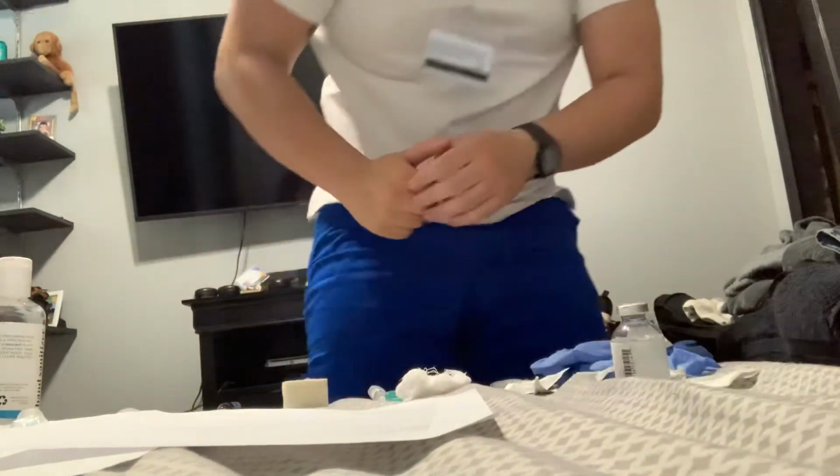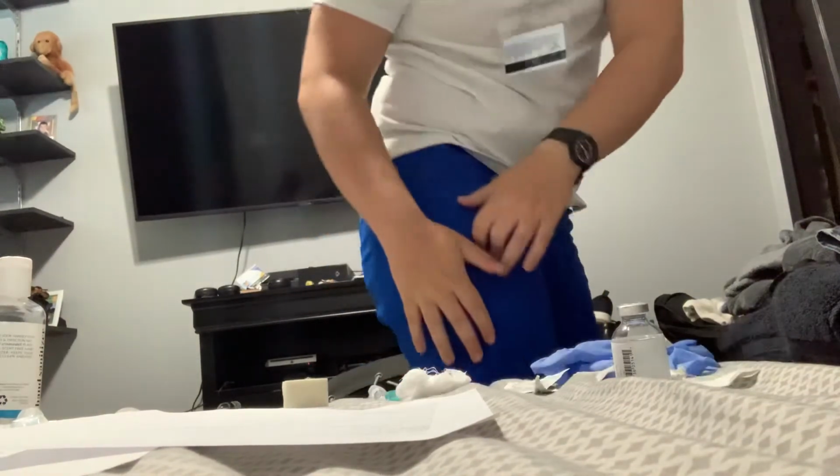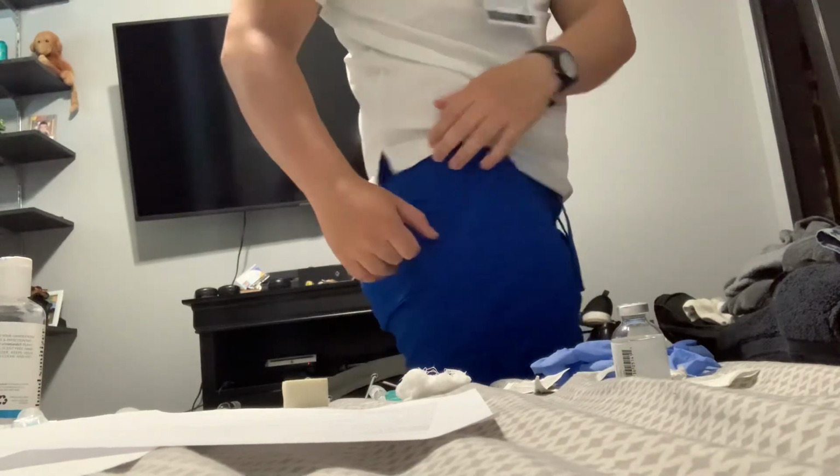So now I'm going to verbalize the proper areas for the IM injection. So you have the deltoid, you have the vastus lateralis, which is right here, which is basically on the side, and then you have the ventral gluteal, which is back here. And you want to be careful with the rear area because you do not want to hit the sciatic nerve.